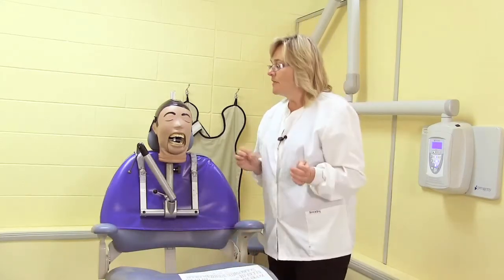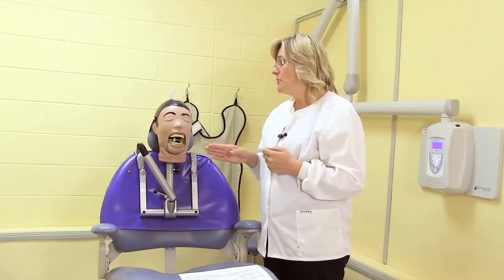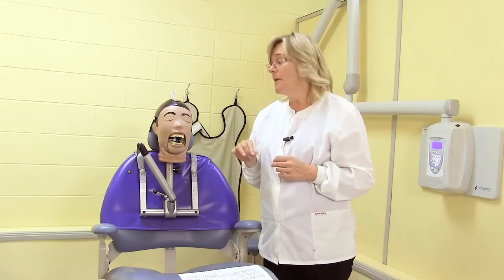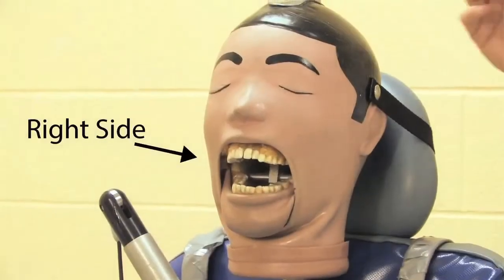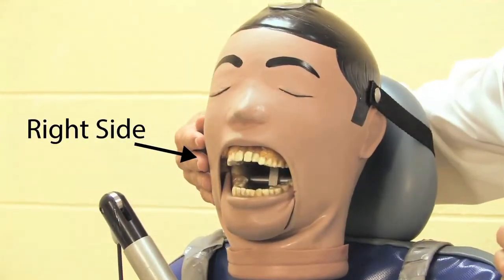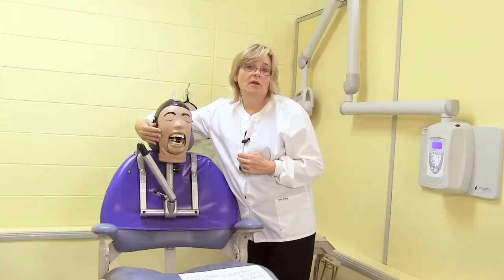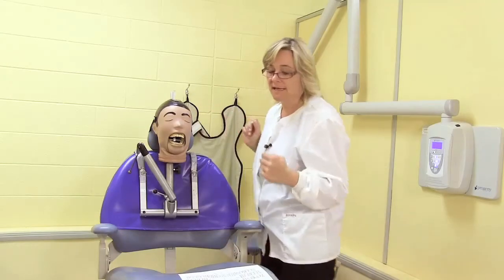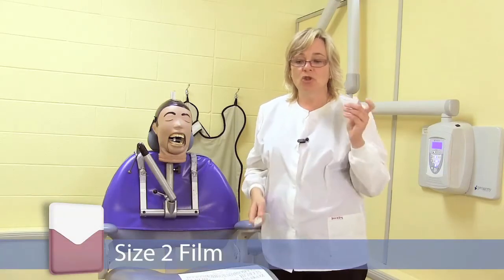So for purposes of today, I will be showing you placement for the anterior bisecting shots and only the right side for the premolar and molar bisecting technique. As we know, in a quick review, for bisecting we use size 2 film.